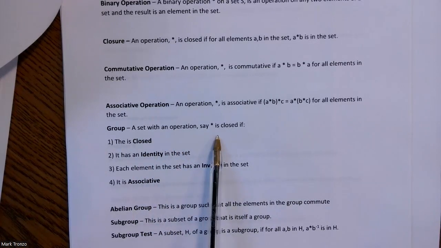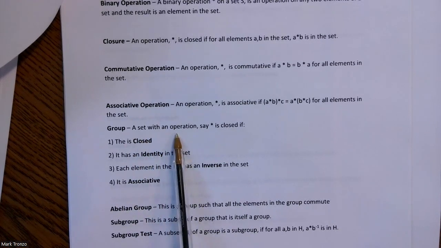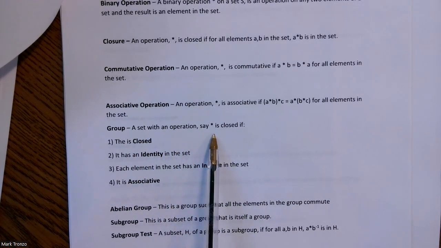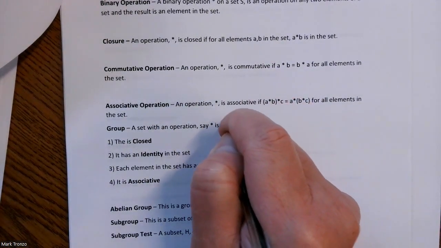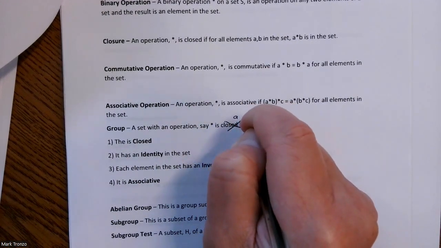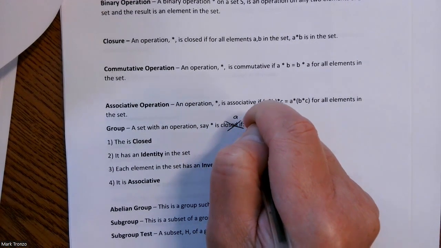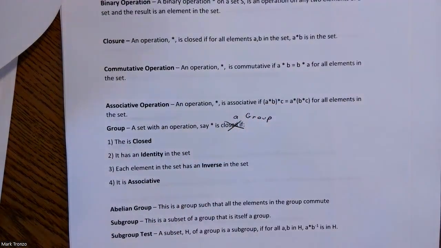And actually, you know what? I've made a mistake here. A set with an operation, say star, and I think what I really mean here, if you could please fix this for the group, you could say this is a group. Yeah, that's a typo there.